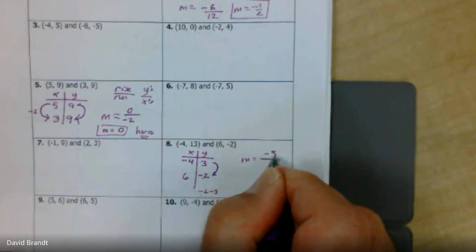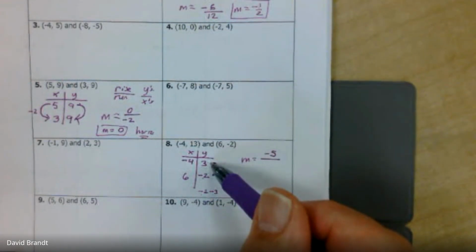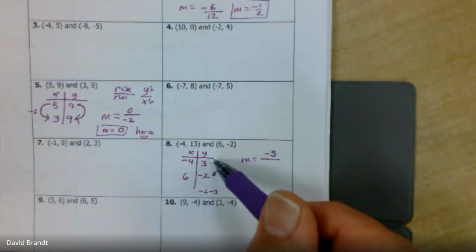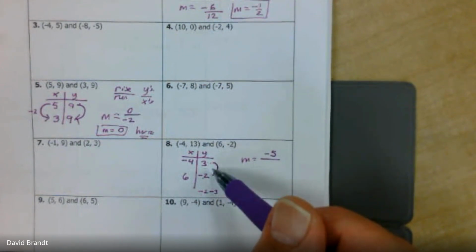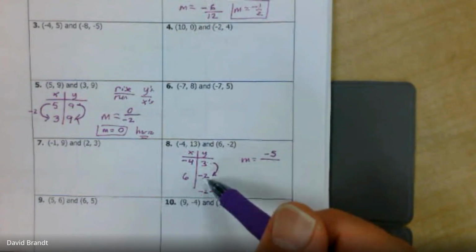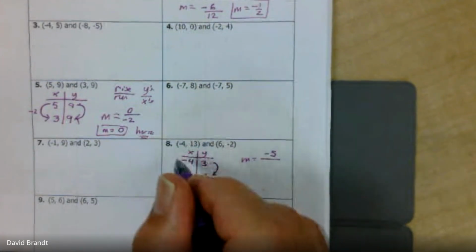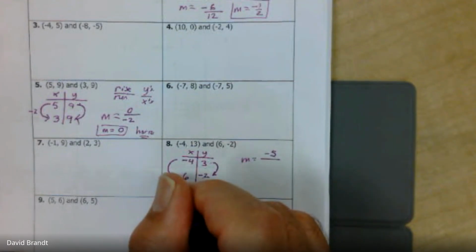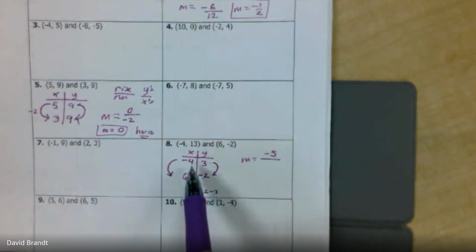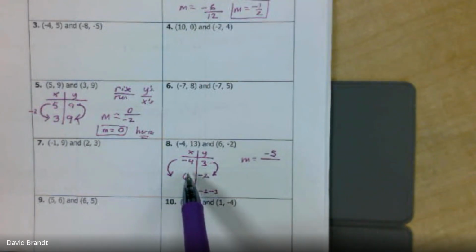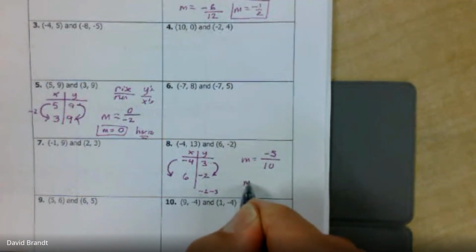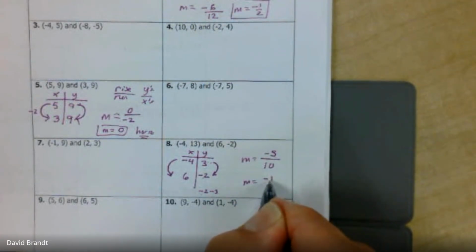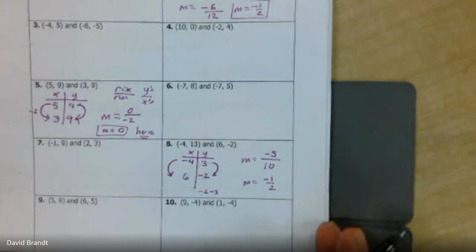But you can also think of it in your head. If you start at 3 and you go down to negative 2, in other words, what if I started from 3 degrees positive above 0 and I went to 2 below 0? Well, that's a change. You would have to go down 5 to do that. Now, how do you get from negative 4 to positive 6? Well, if you start at negative 4 and you go all the way to 6, that's up 10. And negative 5 over 10 reduces to negative 1/2. And we'll do one more.